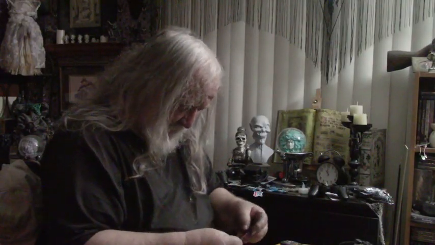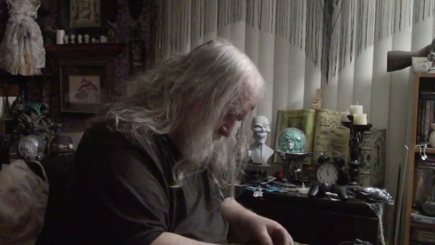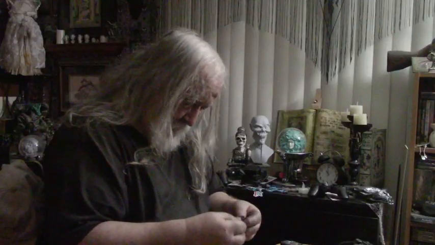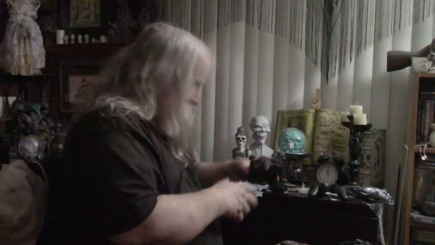Are these all separate? Hang on, I'm figuring it out. Now, we have the little pico lights. They're green, by the way. And then we have this fan. It's black, by the way.